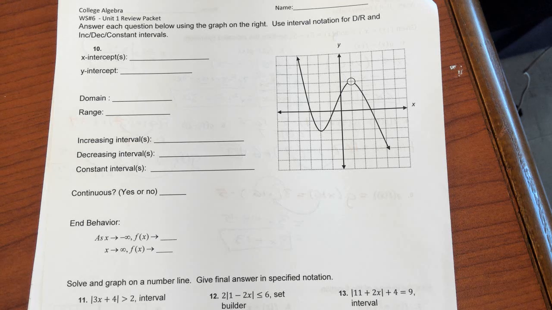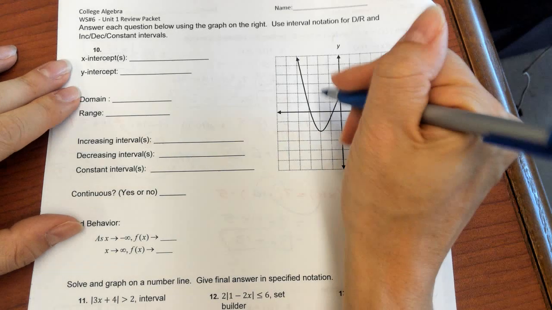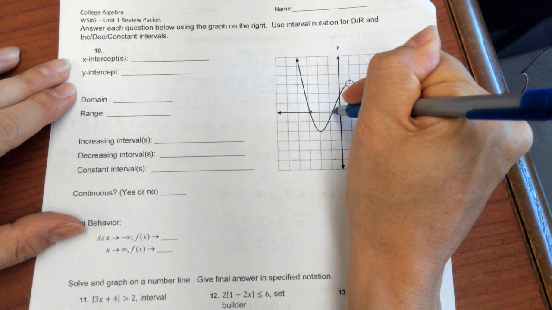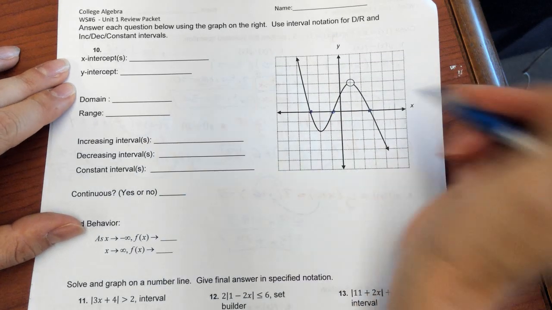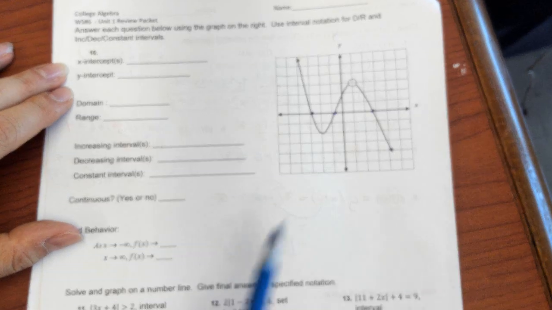Okay, we have Unit 1, analyzing the graph. So first of all, x-intercepts means where it touches or crosses the x-axis. So you can see there's 3: 1, 2, 3. And they're not in great spots, so we're going to have to kind of estimate a bit.